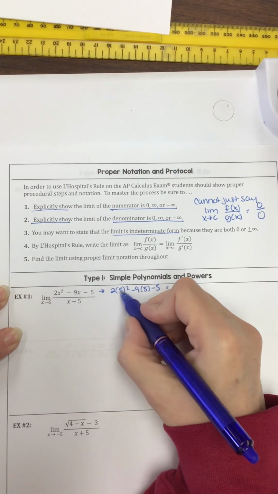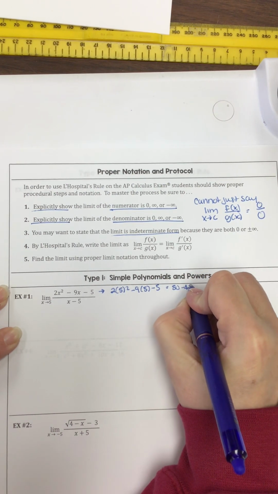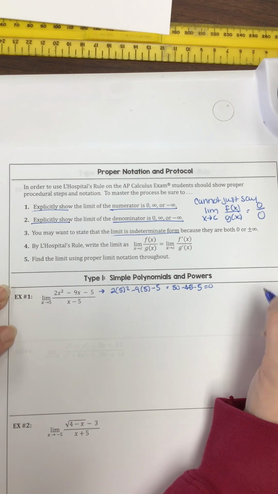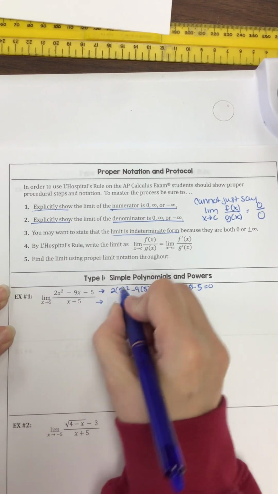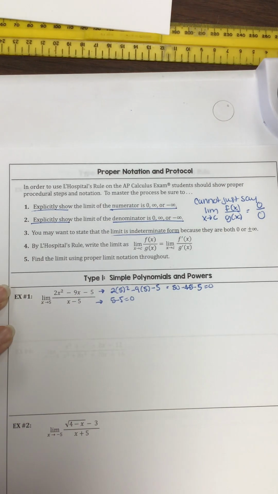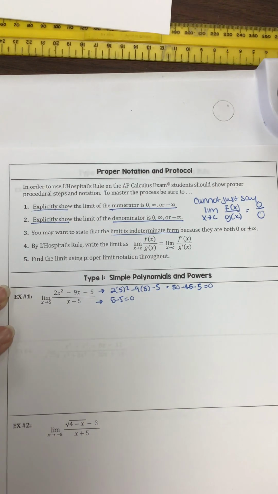Here, this would be 25 times 2 is 50 minus 45 minus 5, which would equal 0. Is that fair? Here, if we did a direct substitution, you'd have 5 minus 5, which also equals 0, correct? So we know we would have 0 over 0, which is an indeterminate form.